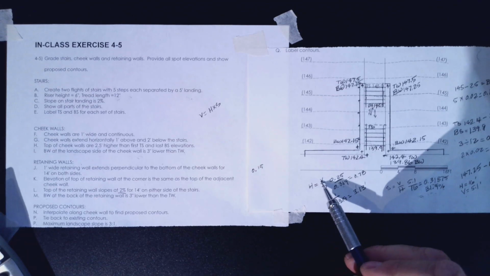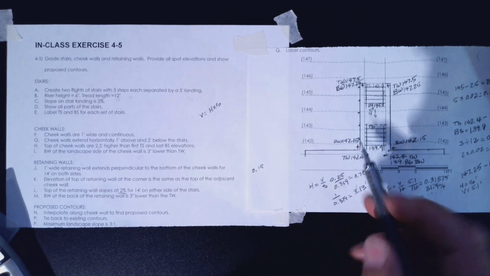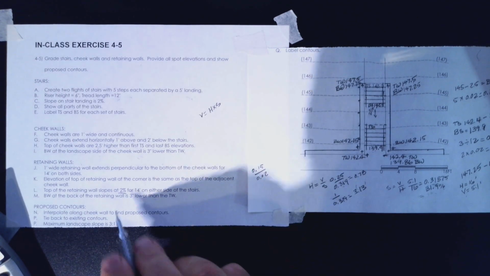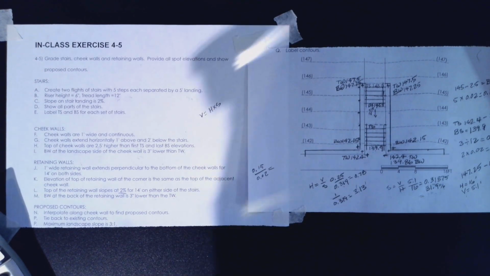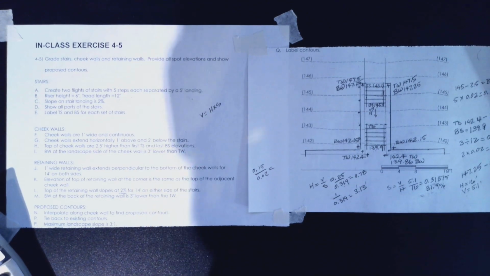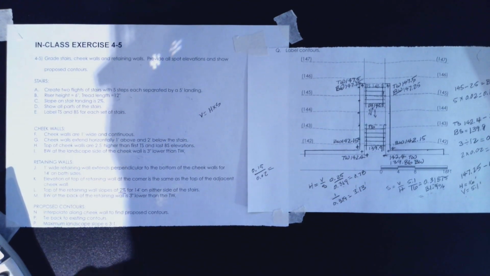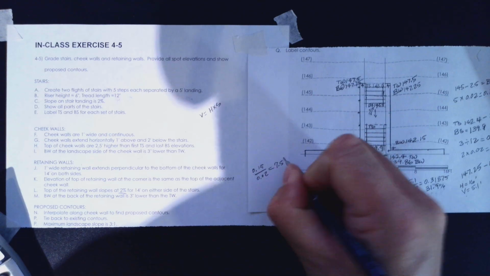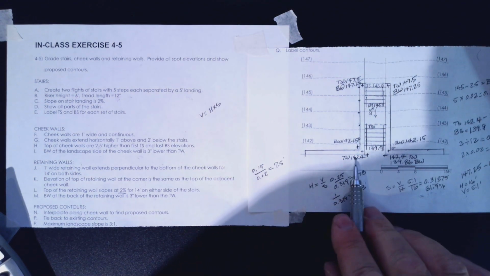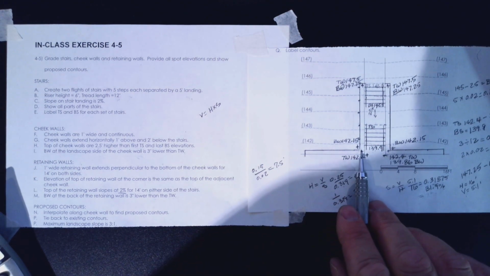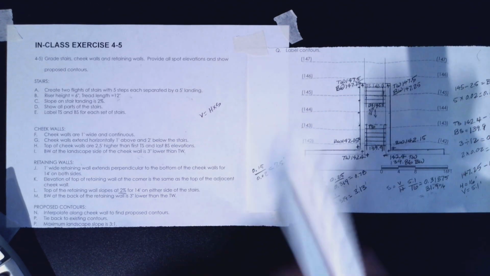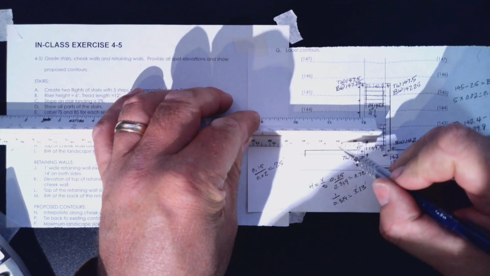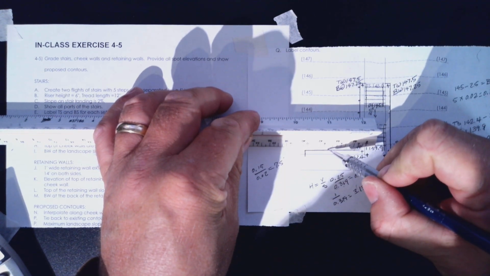So horizontal is vertical, 0.15, divided by our slope, which is 0.02 because they give it to us right there. What's that equal? 0.15 divided by 0.02 equals 7.5 feet. So contour 142 is 7.5 feet from this corner going this direction. So we'll just measure that. 4, 5, 6, 7 right there.